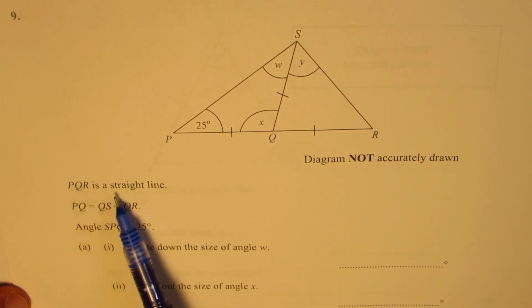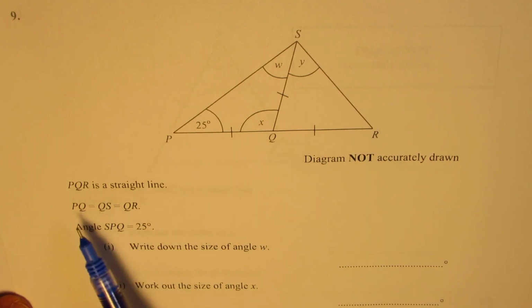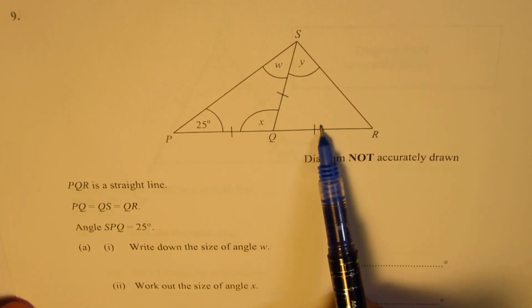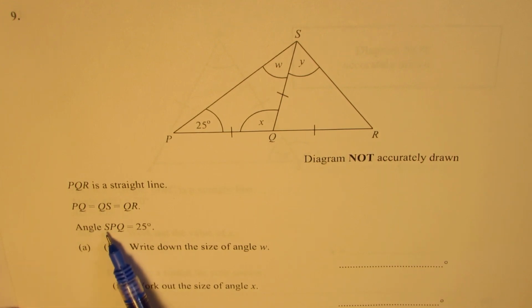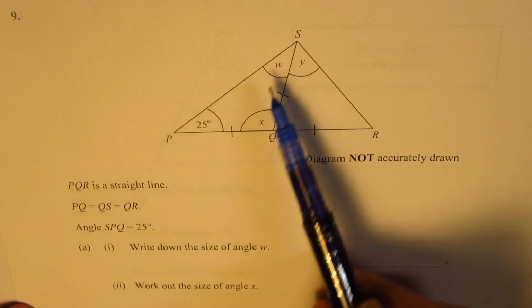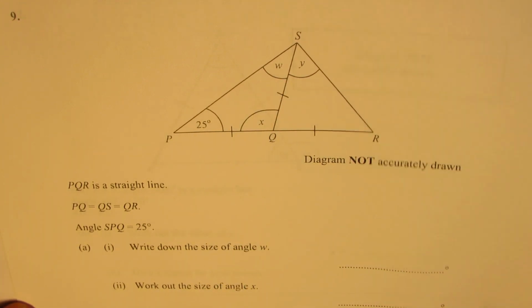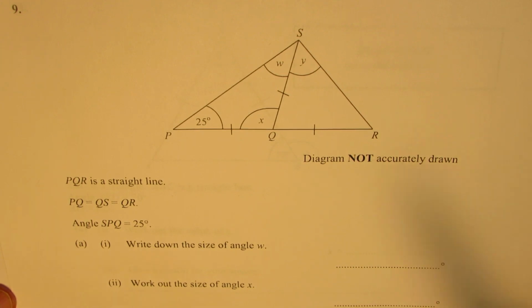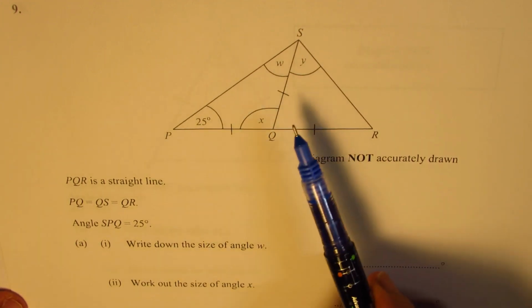PQR is a straight line. So we have a straight line here. PQ, QS, QR are all equal, right? So these three sides are equal. Angle SPQ is 25 degrees. Write down the size of W. Work out the size of angle X and then Y also. We need to figure out all these angles, correct? So let's see from where to begin.